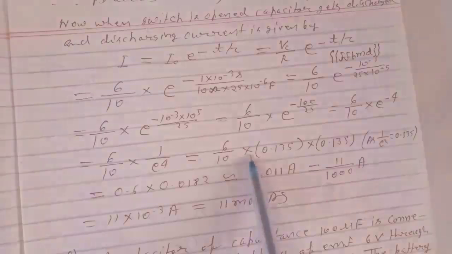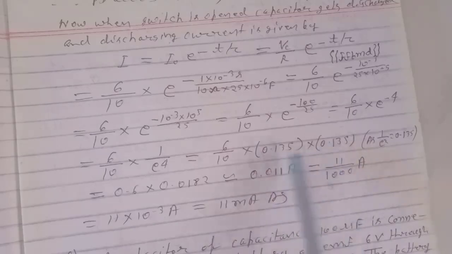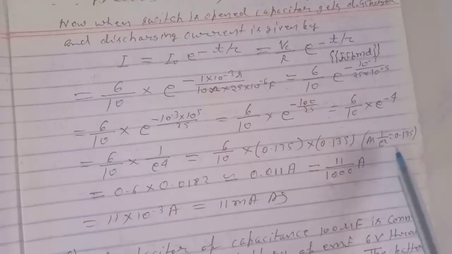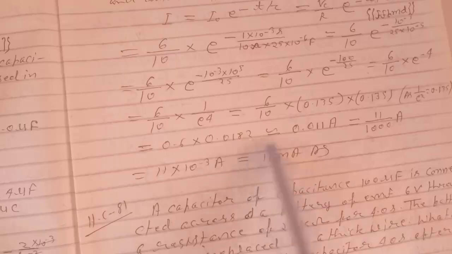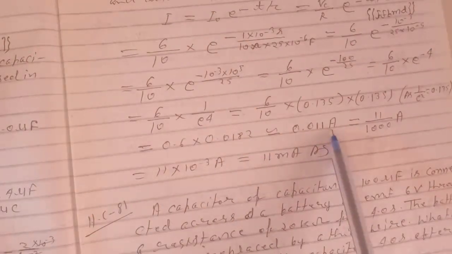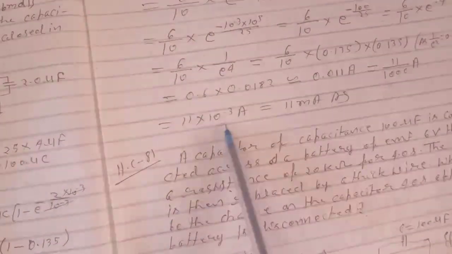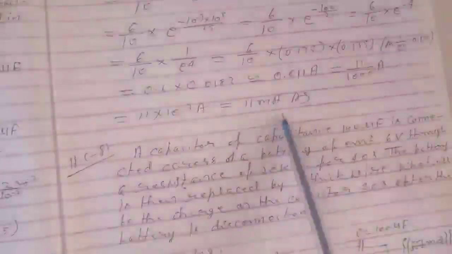Now 1 by e is equal to 0.135, so multiplying, we have 1 by e square is this value. So 0.6 into 0.0182 is equivalent to 0.011 ampere, or 11 by 1000 ampere, equal to 11 into 10 to the power minus 3 ampere, equal to 11 milliampere. Answer.